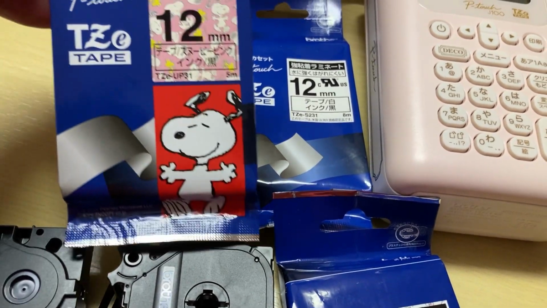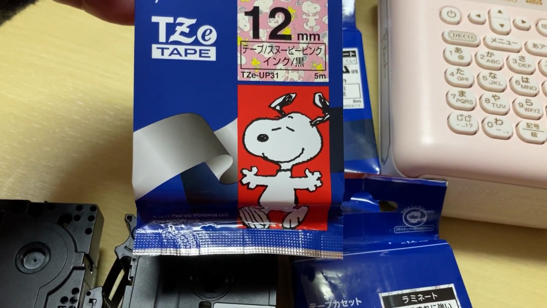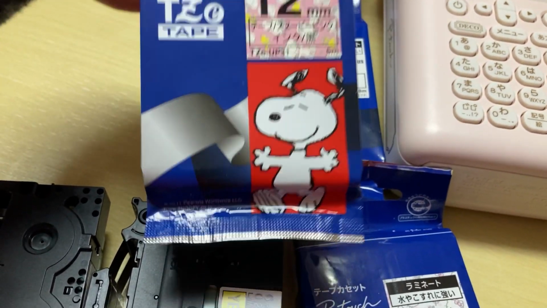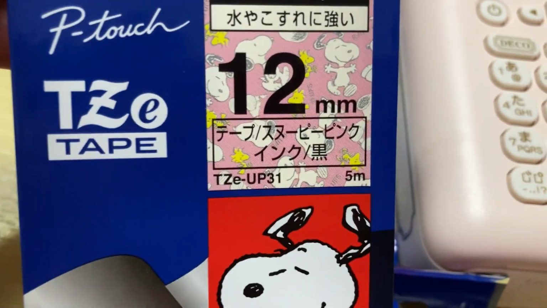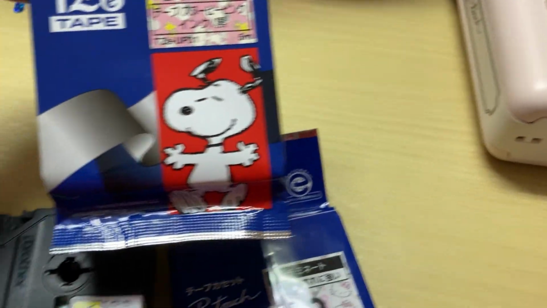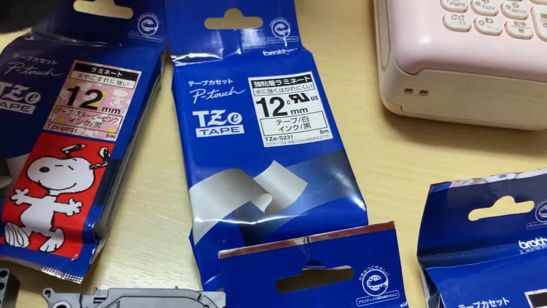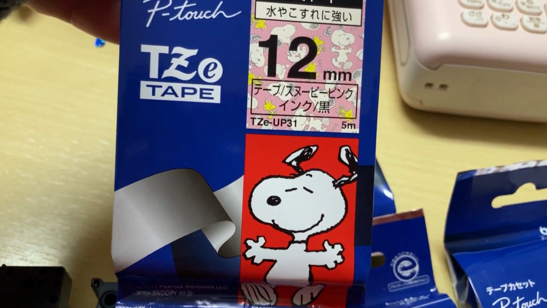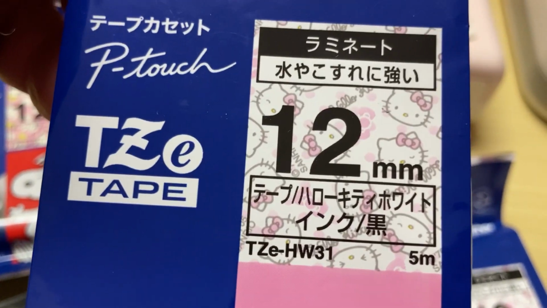Tapos ito naman yung kanyang cartridge. Sticker niya. Ito yung may design, guys. So, ito naman Snoopy design. Yung ginamit namin kanina, simple only, plain. This one yung kanina, plain lang siya. Pero kung gusto mong may design, ayan, Snoopy. Tapos, Kitty. Ito po yung size niya, 12mm.